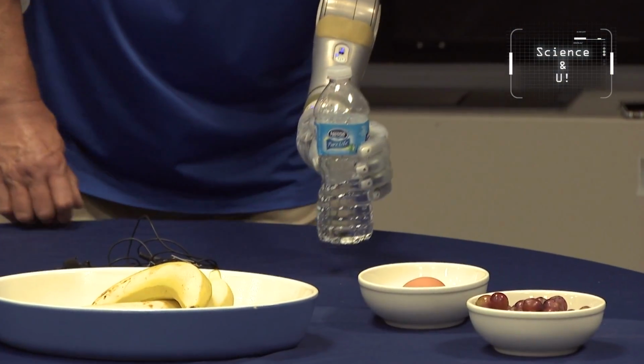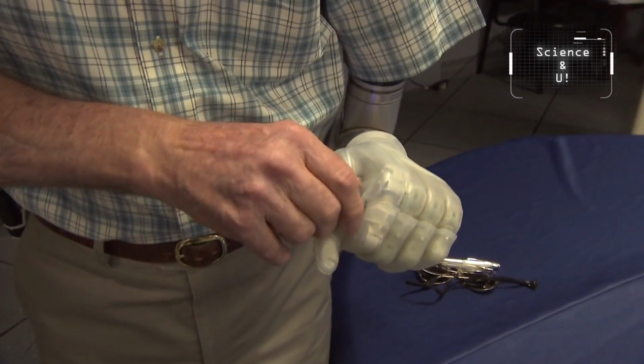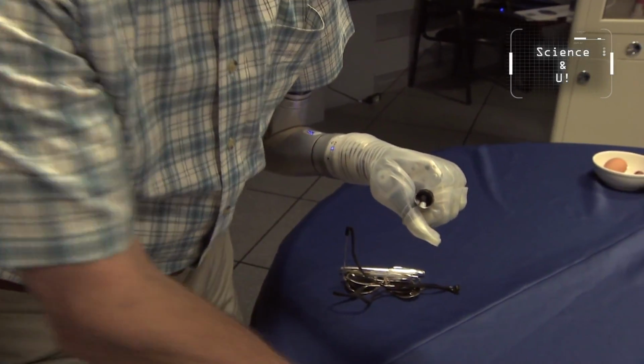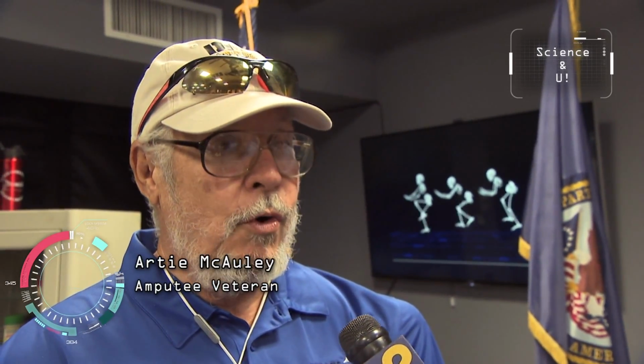Fred and Artie can pick things up, feed themselves, even open pill bottles, something neither man thought they'd ever be able to do again. You always think that you're going to be an amputee for life. This gives you more of a sense of being reunited with an arm. Can you imagine not having an arm for all those years and then being able to do something with the left hand again? Oh, an emotional moment. Very emotional moment. It certainly was.